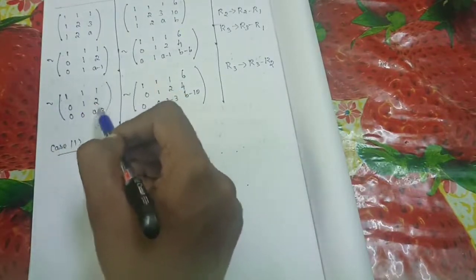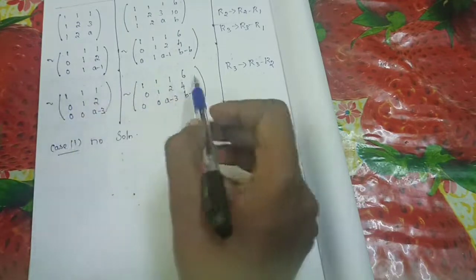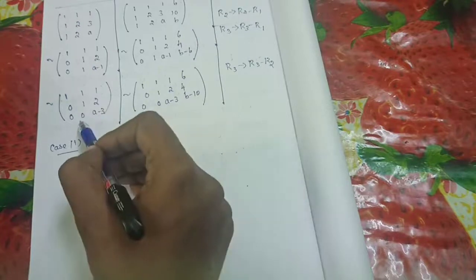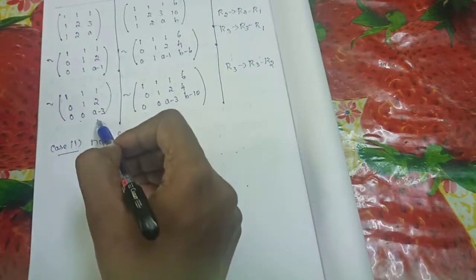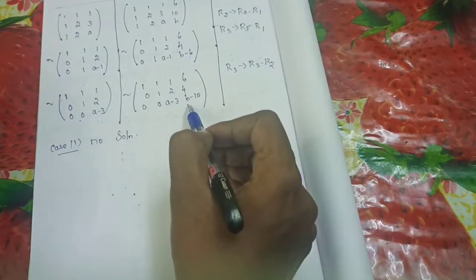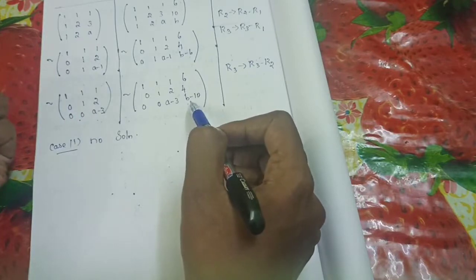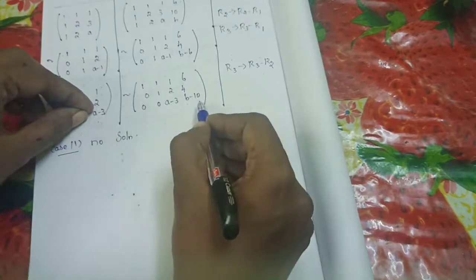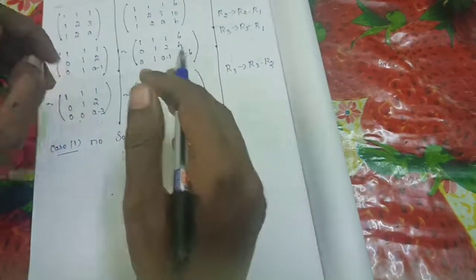This rank of A value changes to 2. So with a equal to 3, rank of A is equal to 2 and rank of [A|B] is equal to 3, is it right? So you must keep in mind, a minus 3 is equal to 0 but b minus 10 is not equal to 0; then only we will get no solution.